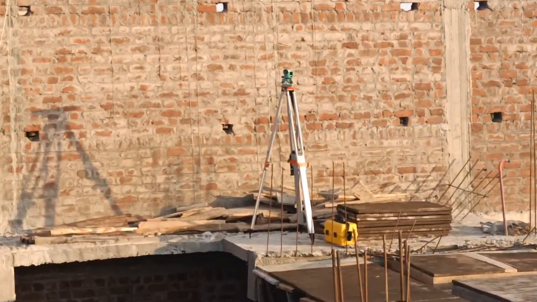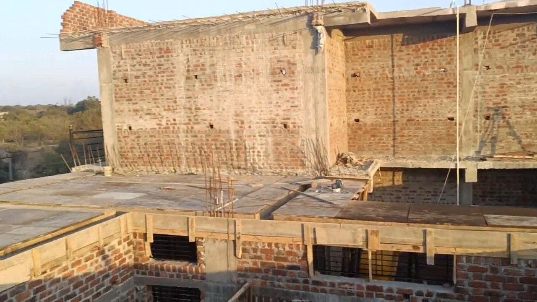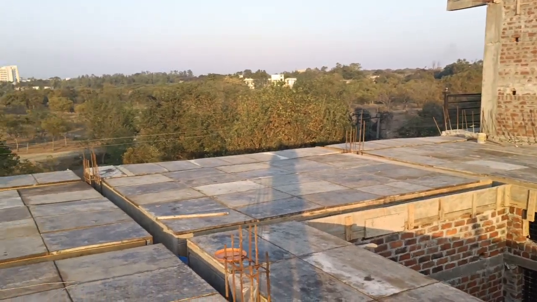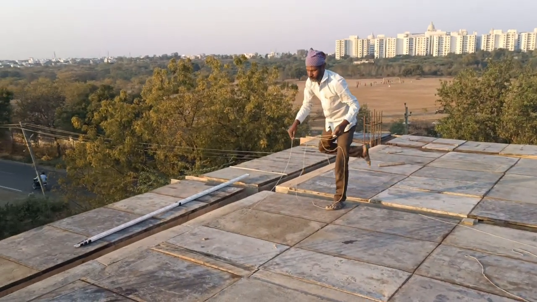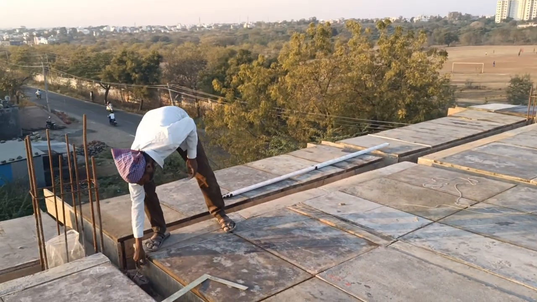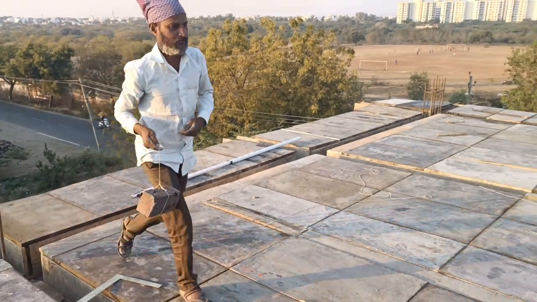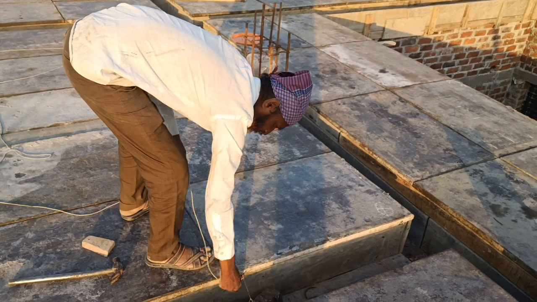And if you are not having a dumpy level, you can proceed with the second method by using threads. Here you can see this person is putting the thread from one slab to another slab, and in between he is going to fix a 1-inch wooden piece.